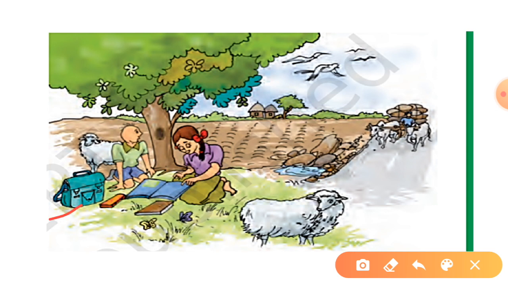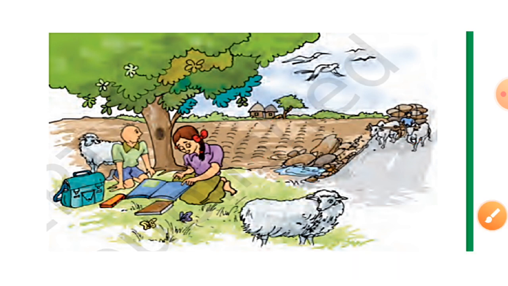You can see this bag, geometry box, book, this notebook, hut, this cart, some sack, stone, water, soil. So these all things are the non-living things. Now this classification you must have understood. So students, these things we have understood. Let's move to the next topic.